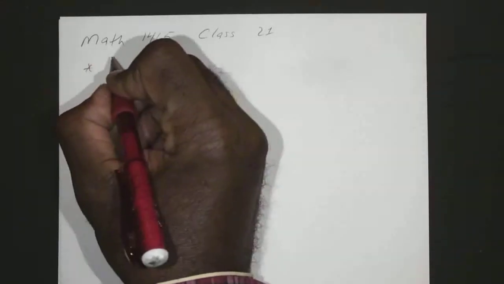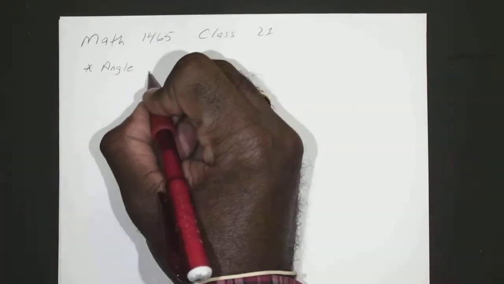Okay, so today we're going to start on angle measurements.